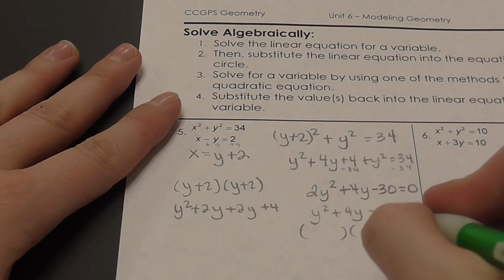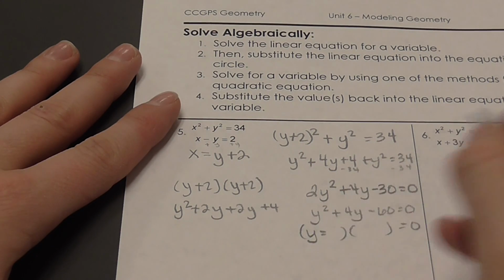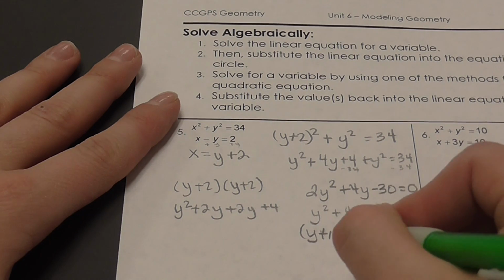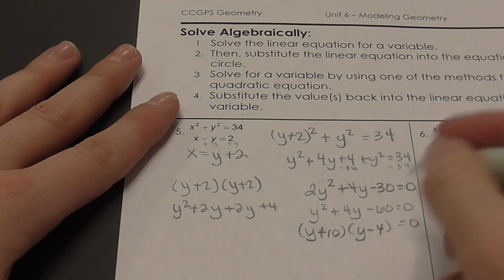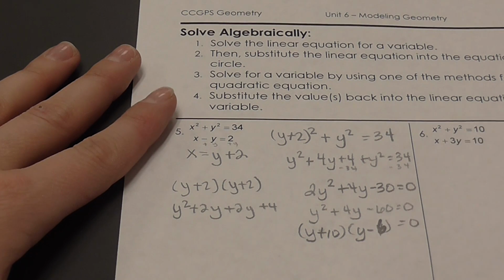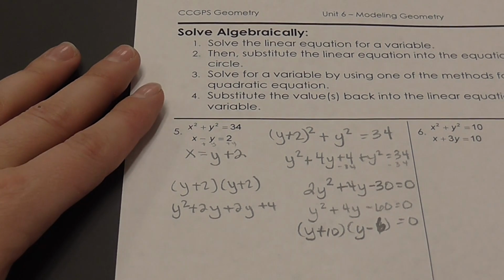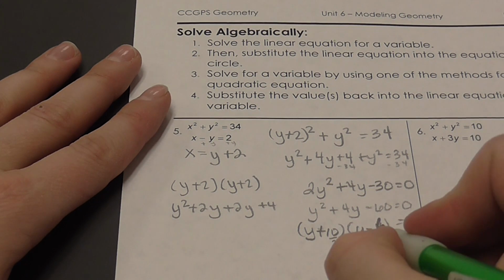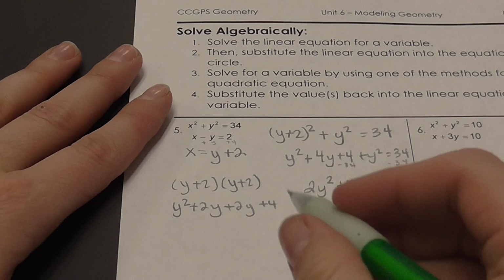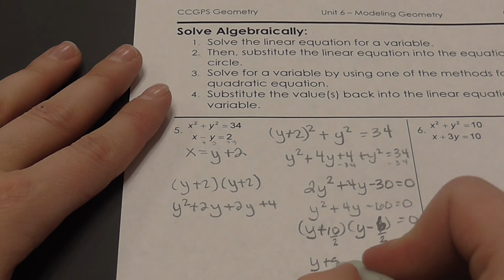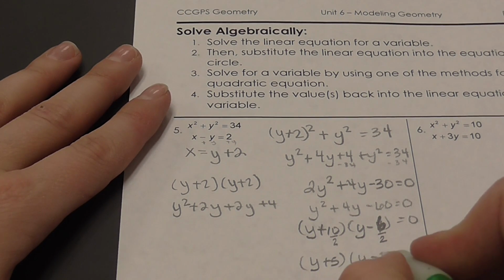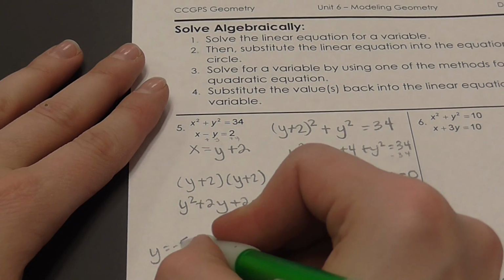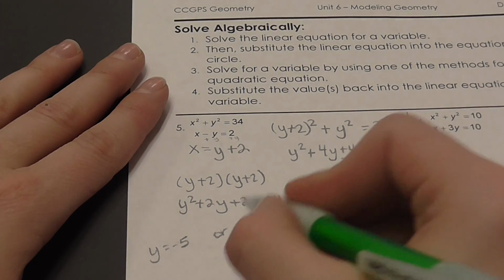So I'm going to make that y plus 10, y minus 4, 6. I don't know where I got 4 from, I'm so sorry. 6, because they add up to give me 4. Then I've got to pay back the 2. So I get y plus 5 and y minus 3 equals 0. So my options are either y equals negative 5 or positive 3.